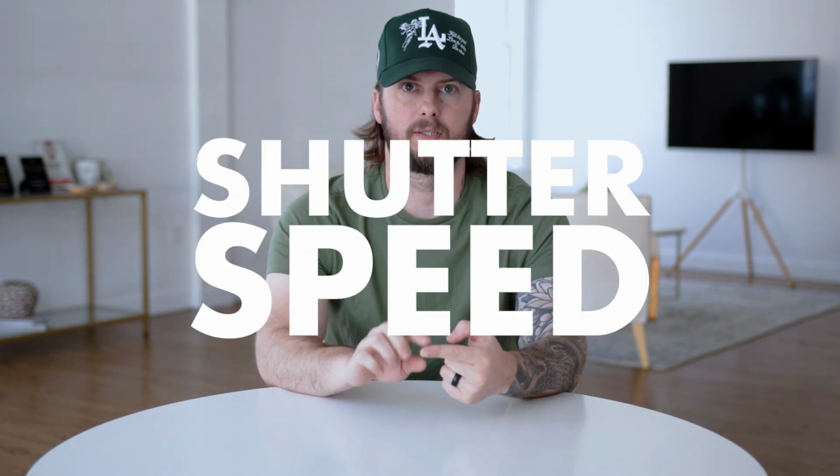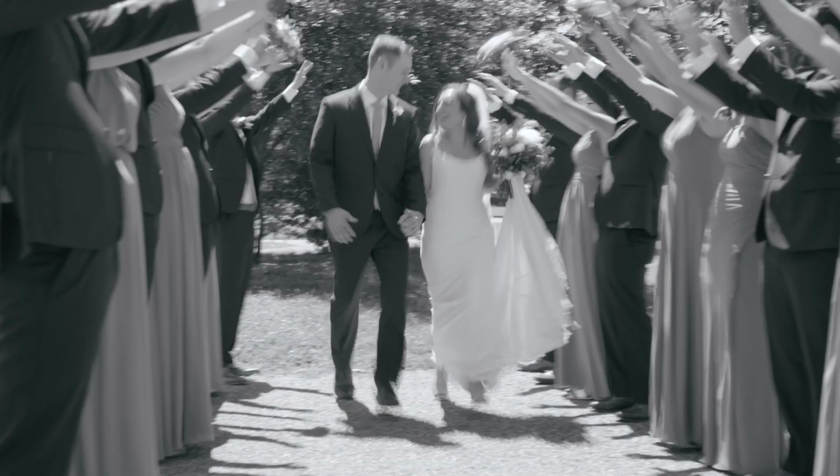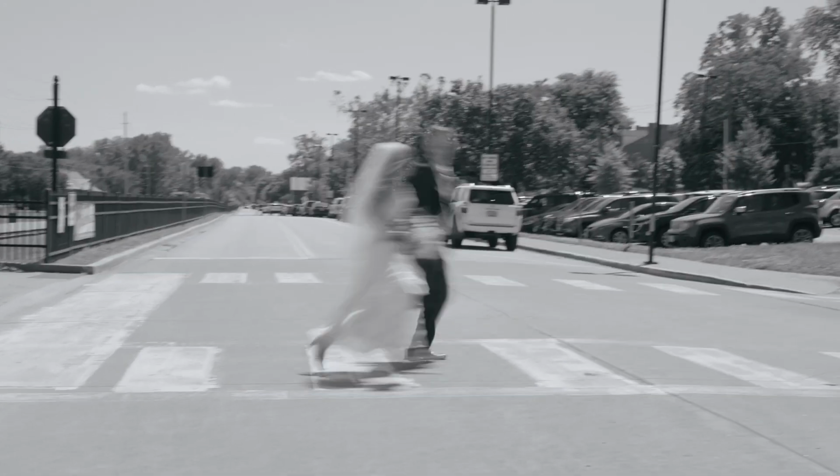The best way to get this is by using your shutter speed. Shutter speed is what causes the motion blur. I use Canon cinema cameras, so I use shutter angle. When I do this, I always have to switch it from shutter angle to shutter speed to make it easier to achieve what I'm trying to get.